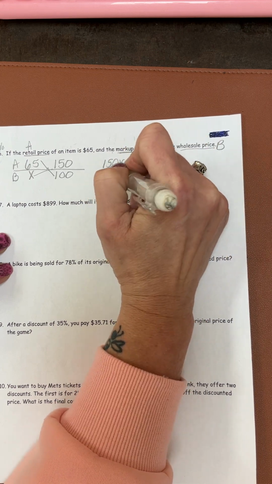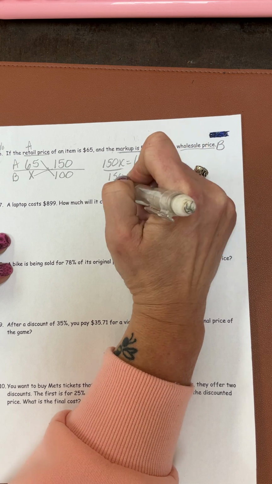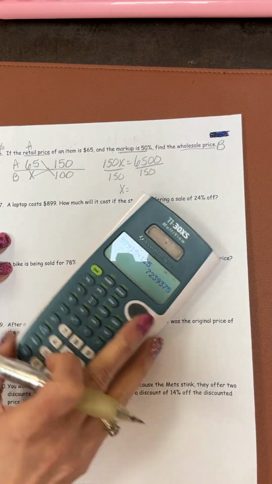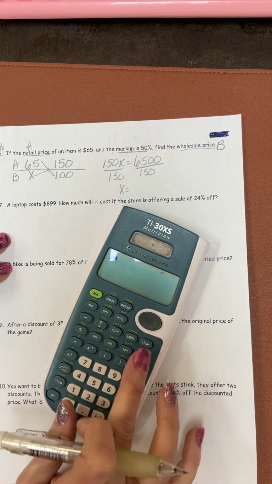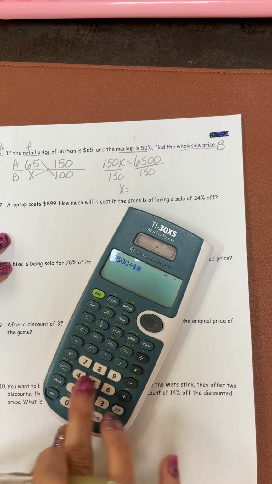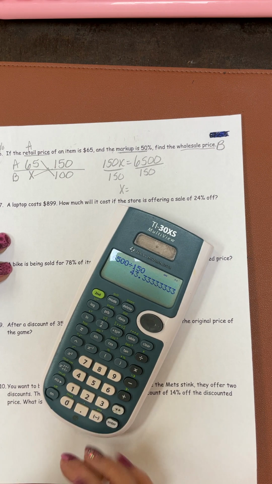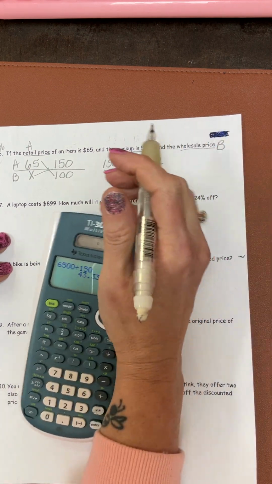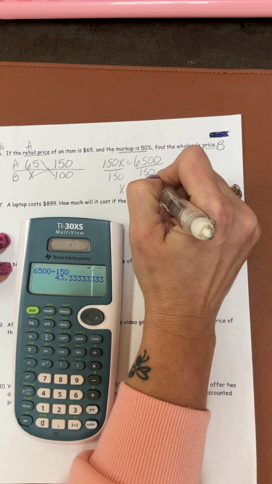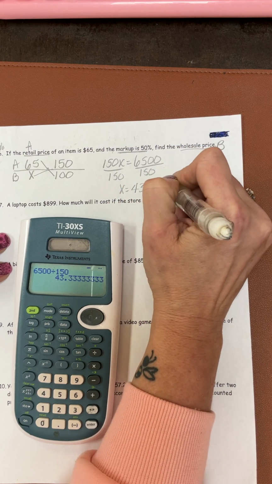Divide both sides by 150. 6,500 divided by 150 is 43.333.